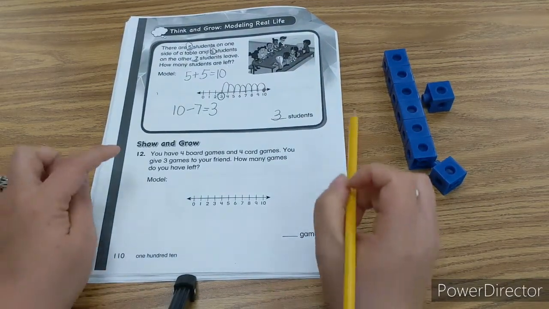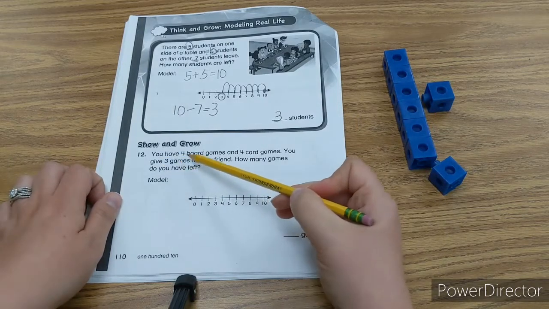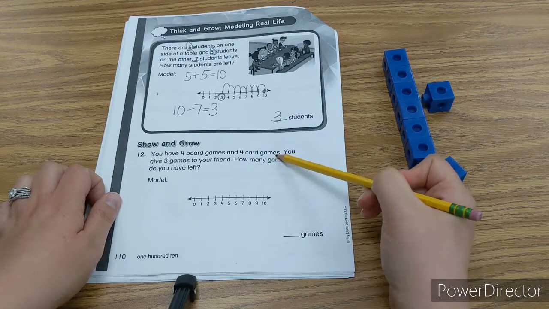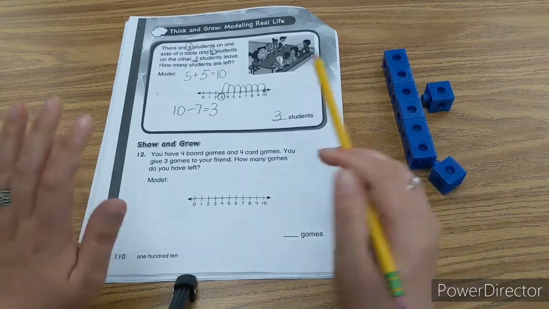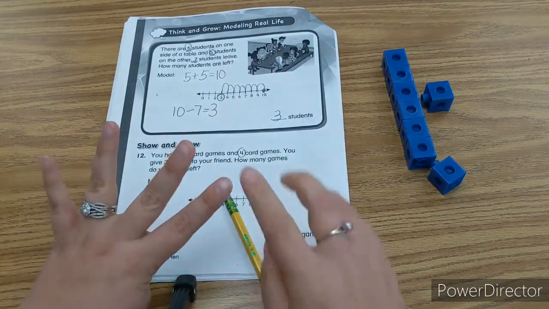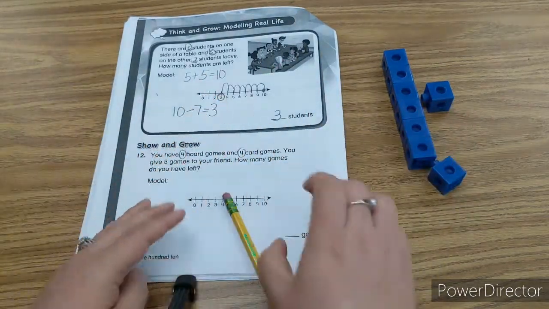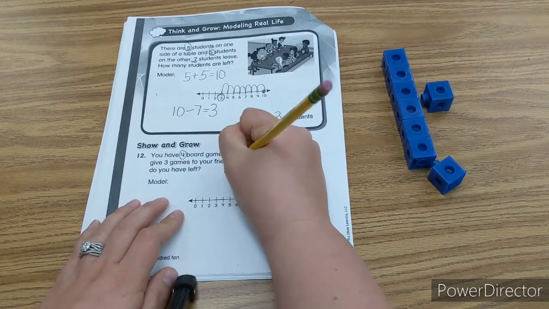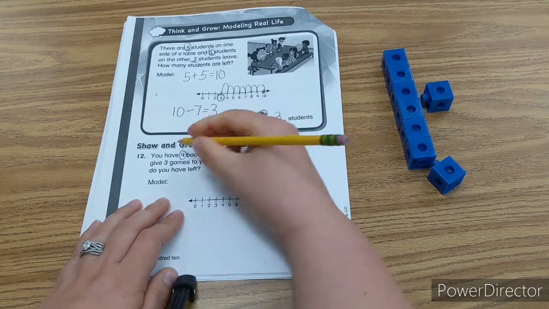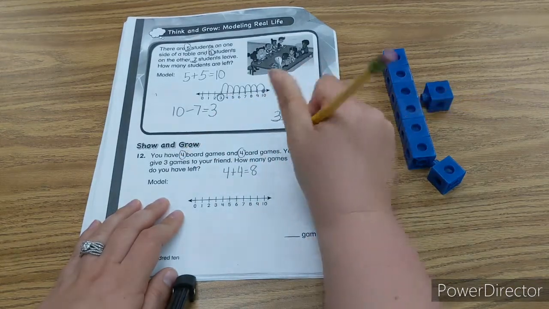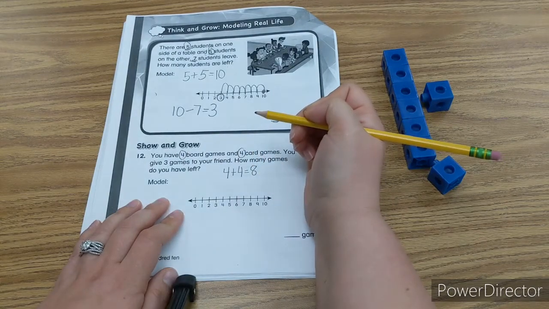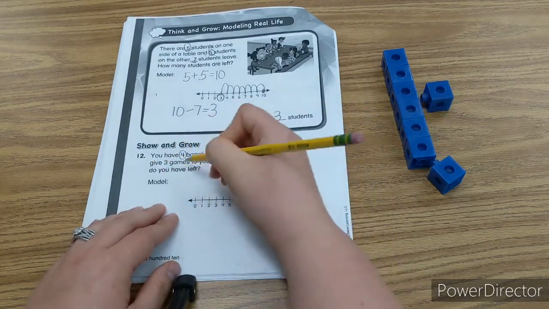All right, now let's do number 12. You have 4 board games and 4 card games. Okay, so let's do that part first. We know our double. 4 and 4 is 8. Our double right there. 4 and 4 equals 8. So we already know step 1. Okay? You give 3 games to your friend. How many games do you have left?